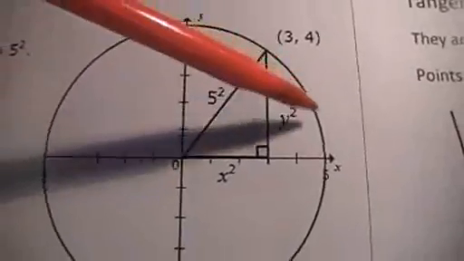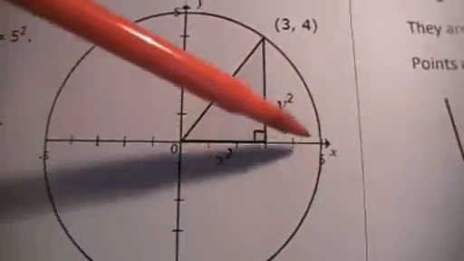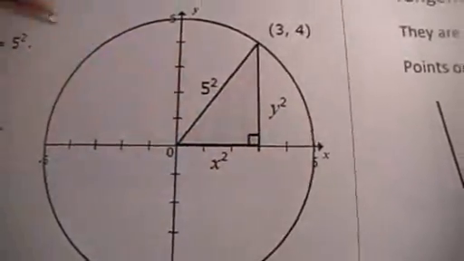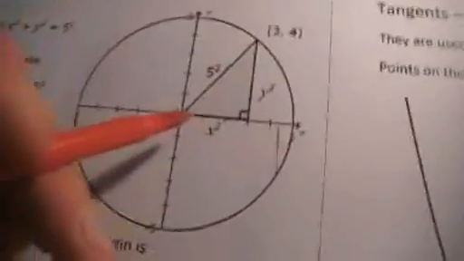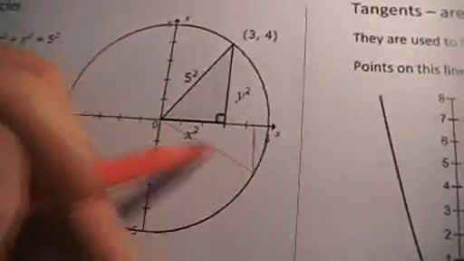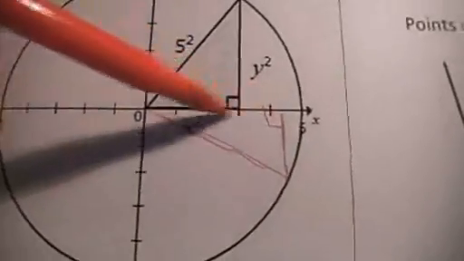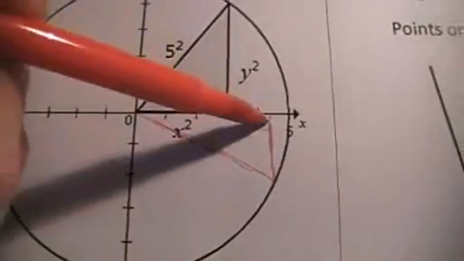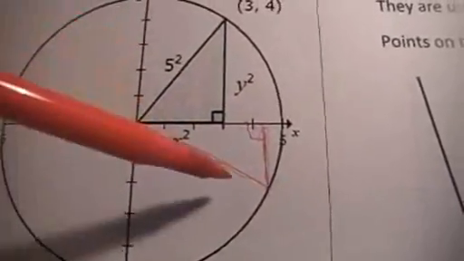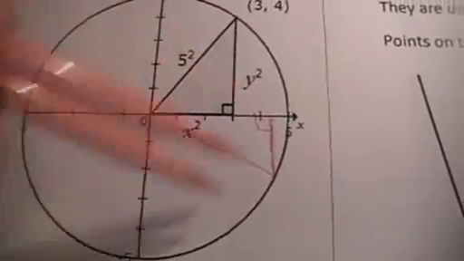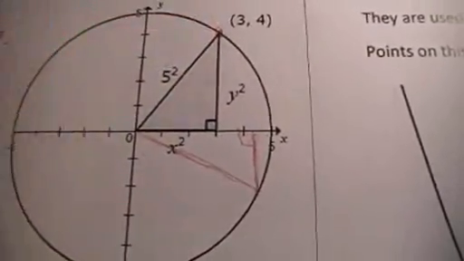So no matter where I go in this circle, no matter what right angle triangle I drew, if I were to draw a right angle triangle in this circle, then I know that that length there, x squared, plus this length here, y squared, will equal 5 squared, which is 25, no matter where I am around the circle, which is how the end point here creates a circle.